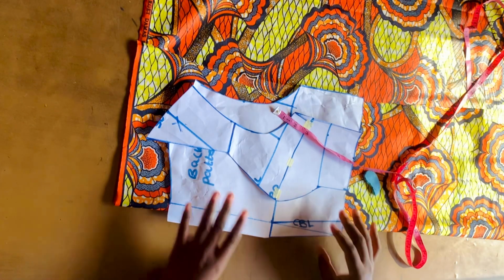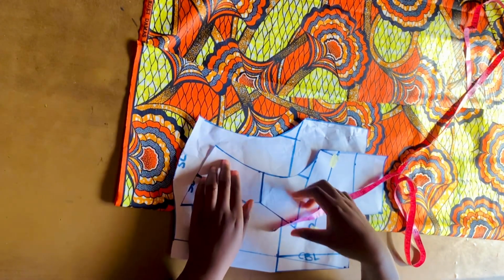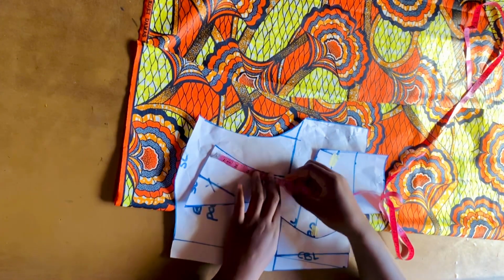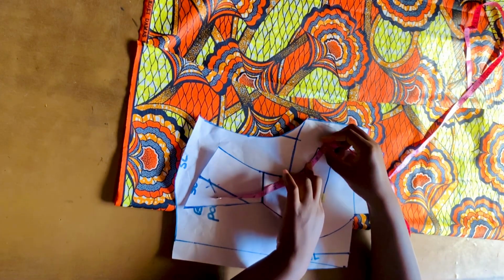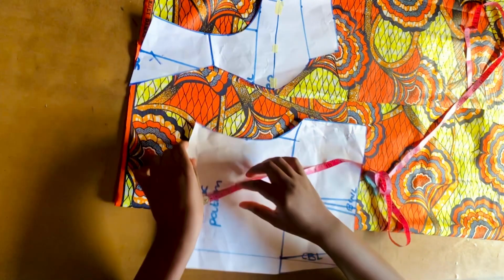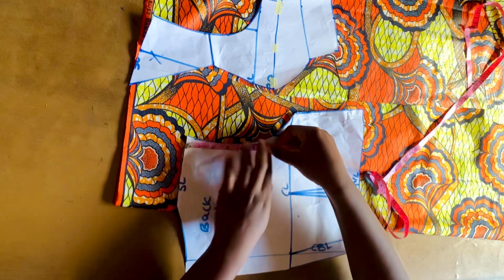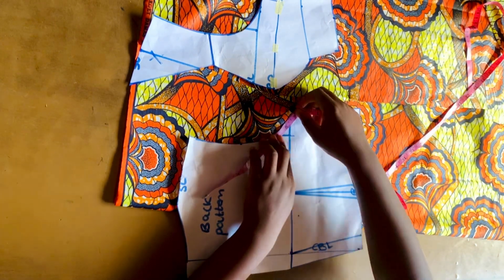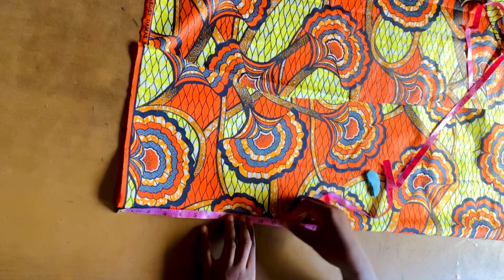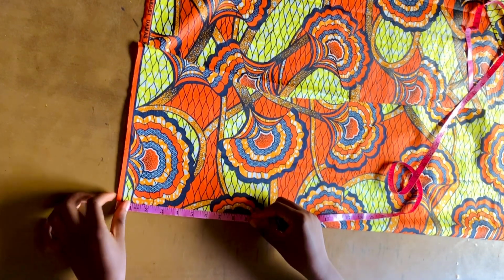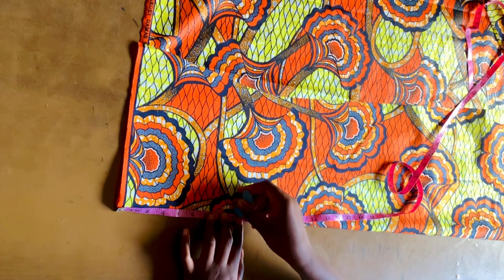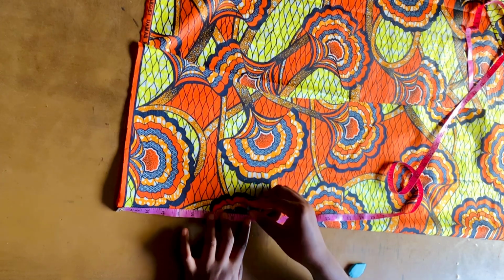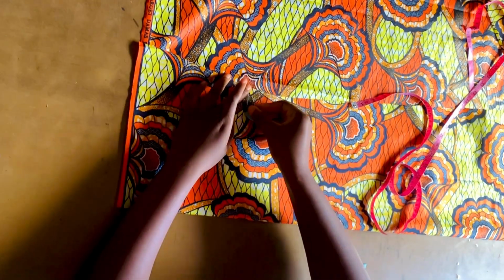So for the sleeves, I'm going to measure out the armhole of the front and the back pattern. So for the front pattern, I have about 9.5 inches, and then for the back pattern, I have about 9 inches. So I'm going to add the two together and then divide by 2. So that is going to be the armhole. So I'm going to be using 9.25 as the armhole of this sleeve. Now I'm going to measure out the sleeve length, which is 8 inches. Then I'll add 1 inch for the hem line.